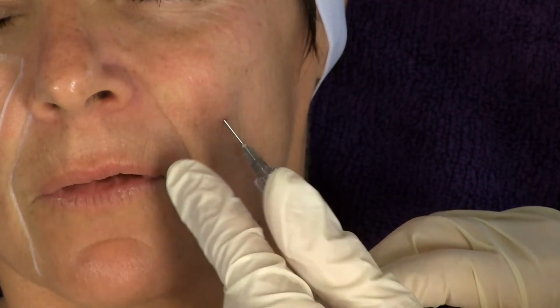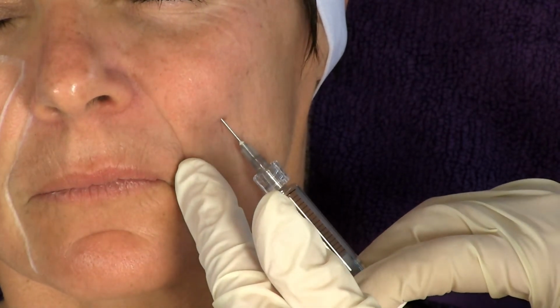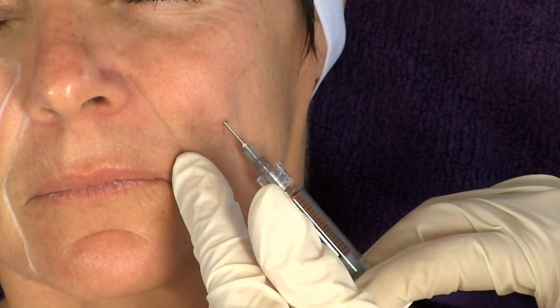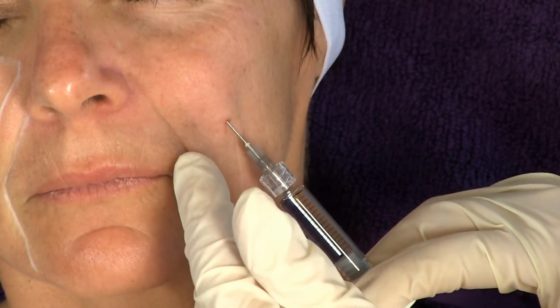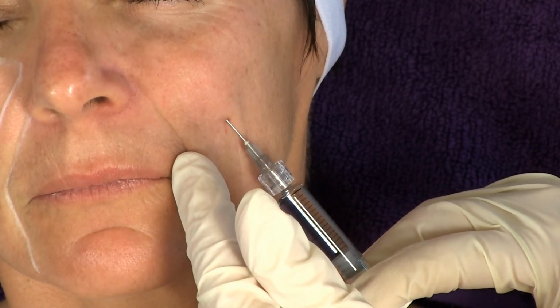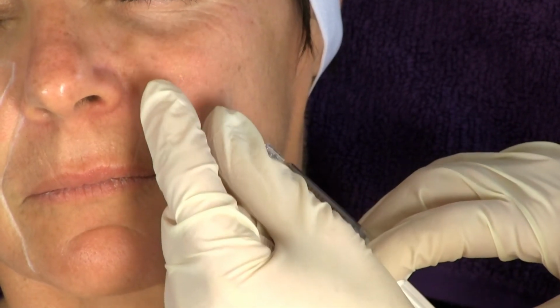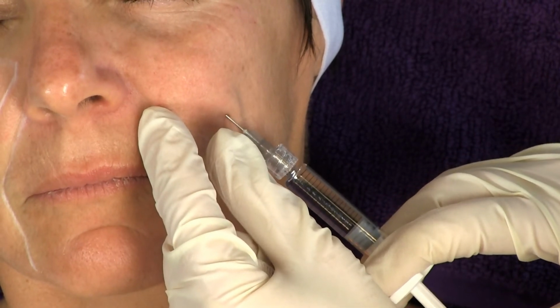Inject multiple strands of filler using the fanning technique in a retrograde manner. Maintain depth to inject at the supraperiosteal level.